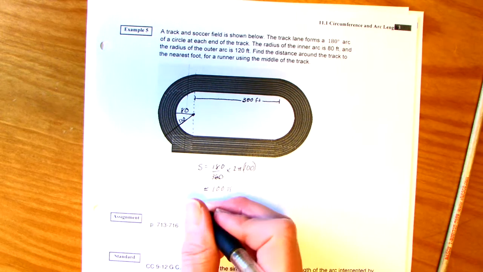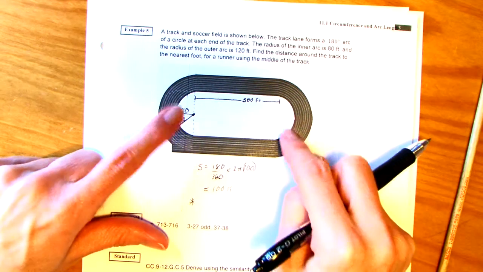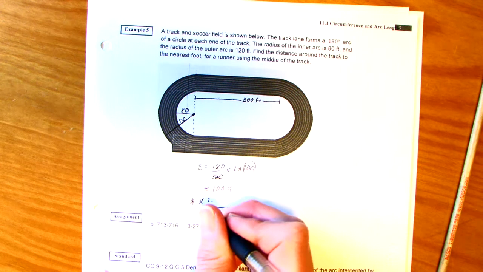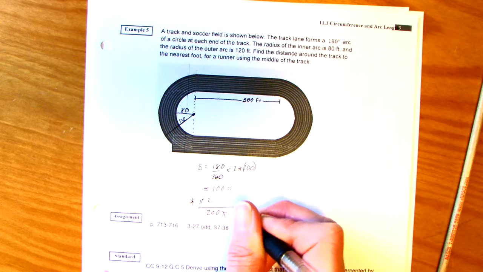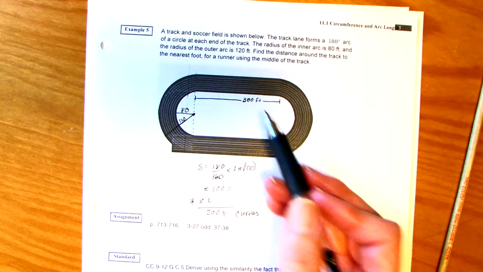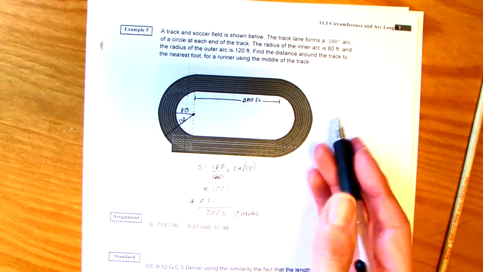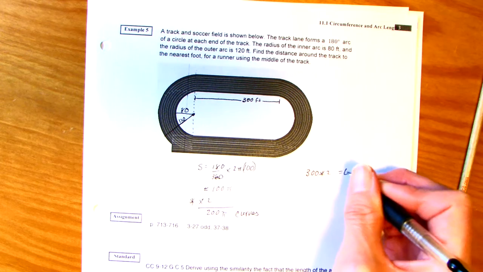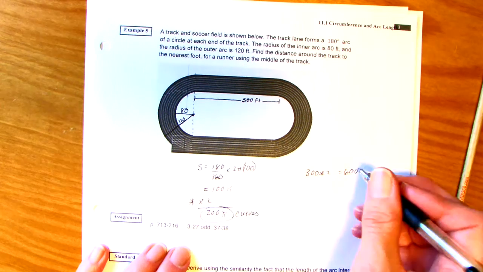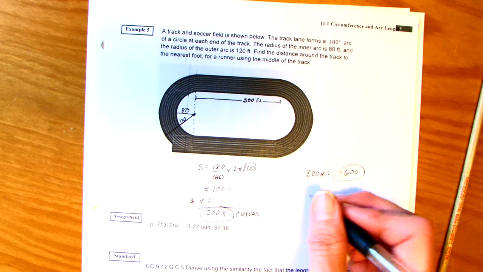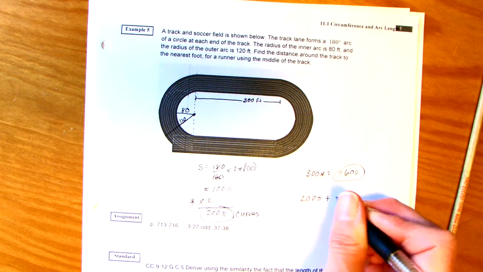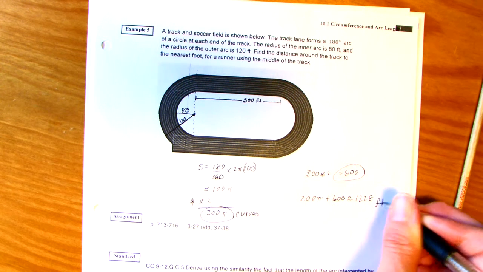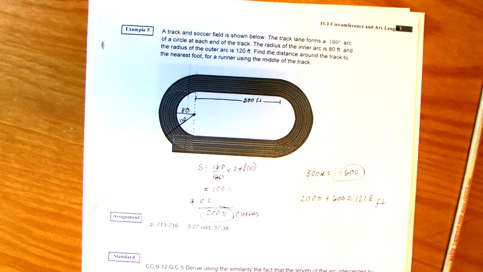Now, I have to multiply by 2. Why? For each corner, or each side. So I have times 2, that would be 200 pi. Am I done? No, that's for the curves. So how about the straightaway? Each one is going to be 300. So I have 300 times 2. That's 600. So take this plus this. That would be the distance of your track. So 200 pi plus 600 is about 1,228 feet.